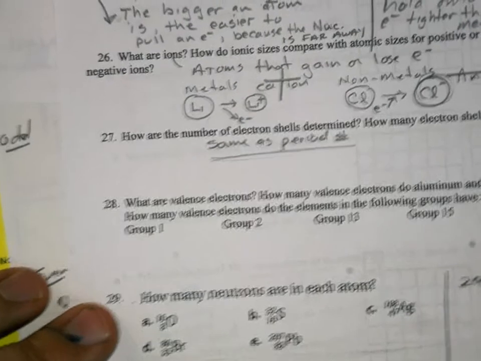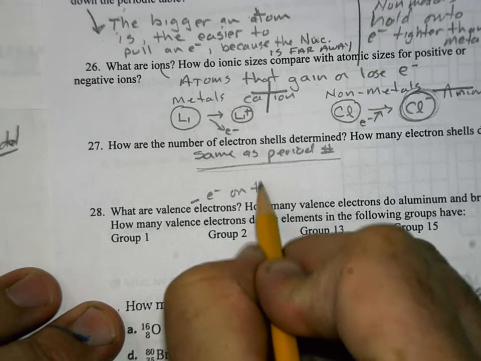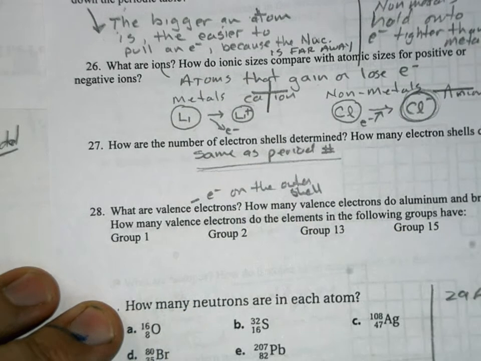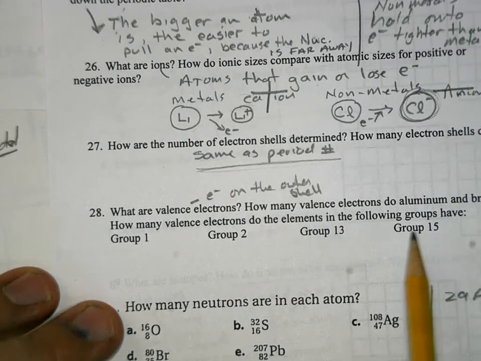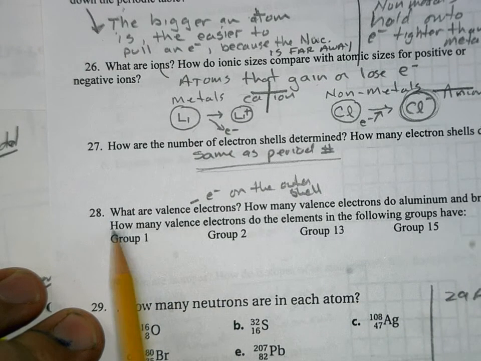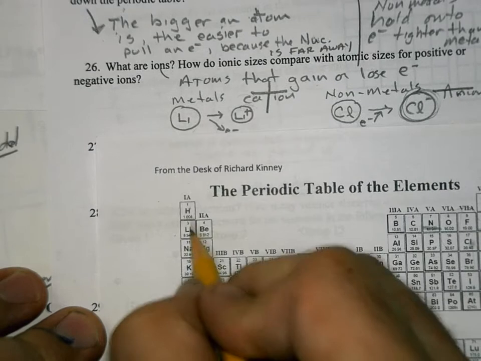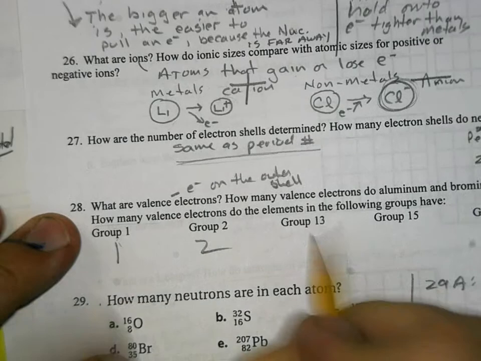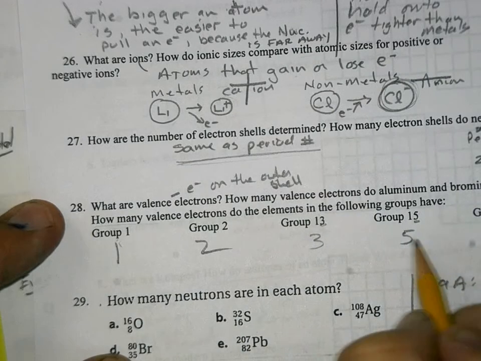What are valence electrons? Electrons on the outer shell. They're the outermost electrons. How many valence electrons do aluminum and bromine have? Well, let me back up to this one first. How many valence electrons do they have? Well, group 1, they will all have 1 valence electron. Group 2, they have 2 valence electrons. That's why they're in group 2. Group 13, 3. Group 15, 5 valence electrons.